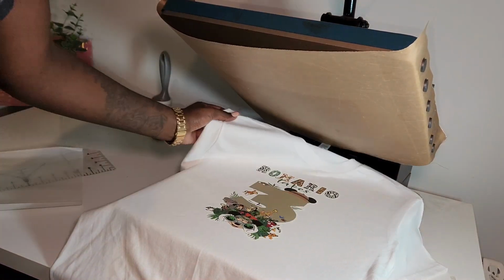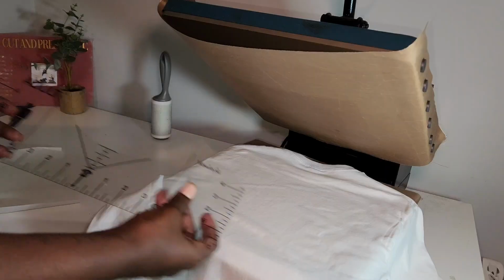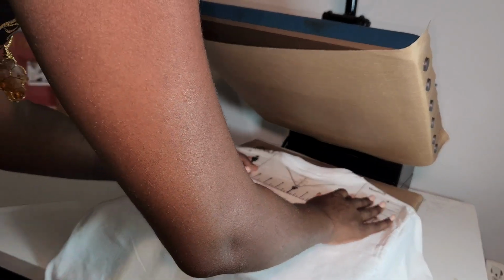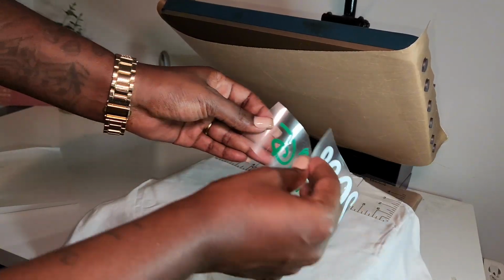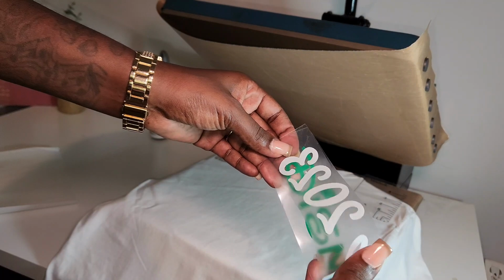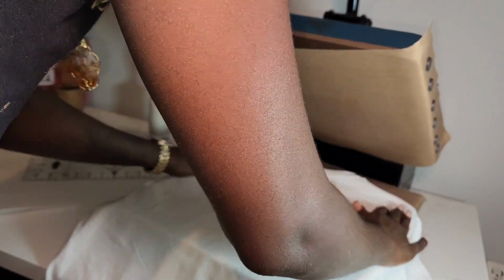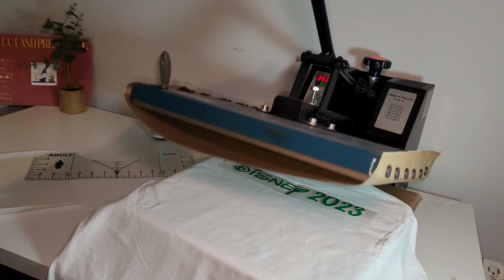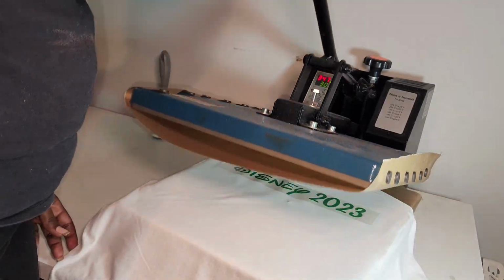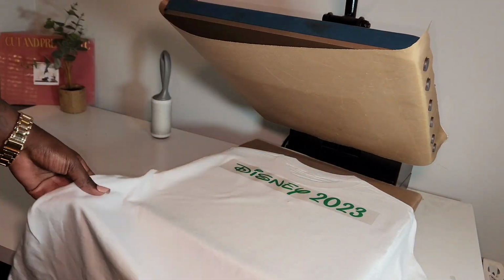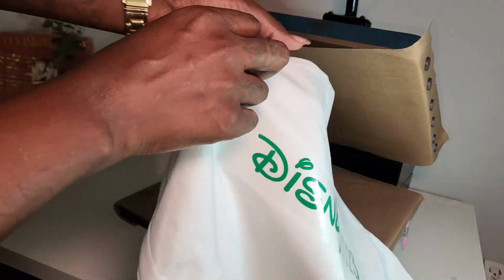Alright, so I'm just repeating the steps as far as pressing the image onto the front, and then on the back of the shirt she did want it to say Disney 2023. So using that same shirt ruler, I'm just finding the center of my shirts, and for the Disney 2023, I just found a Disney font online, and I'm using HTV vinyl for the back since it's just wording, so I'm not using the print and cut for the back of the shirts.